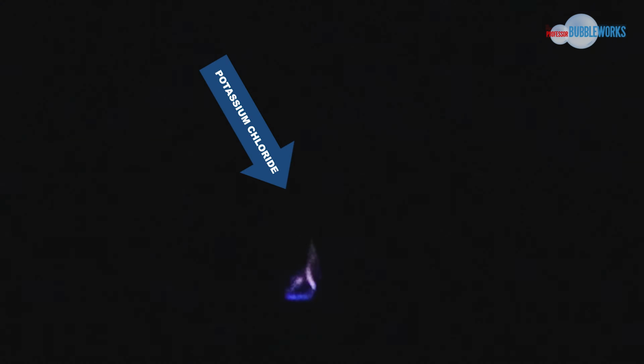Next up, I'm going to light the potassium chloride. Again, at first we see a blue flame, and that's the ethanol combusting, or burning. But slowly, the potassium chloride will start to burn as well. This time, instead of the yellow flame like we saw with the sodium chloride, we get a purple flame.